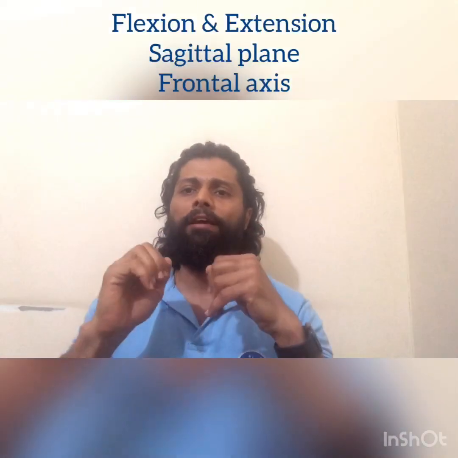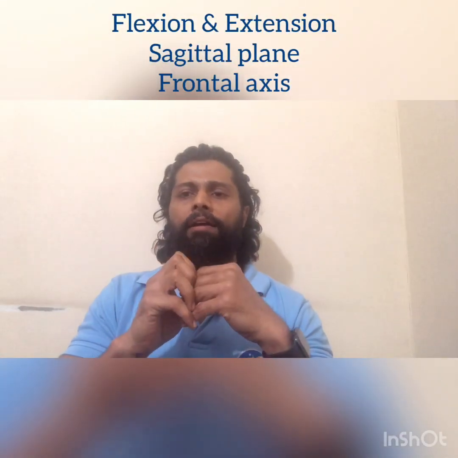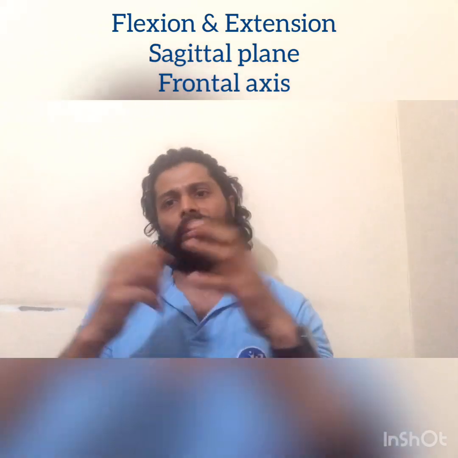The movements that occur along each of the planes of motion and the corresponding axis have unique names. The movements that occur on the sagittal plane around the frontal axis are flexion and extension.